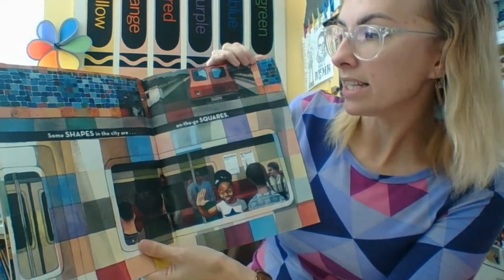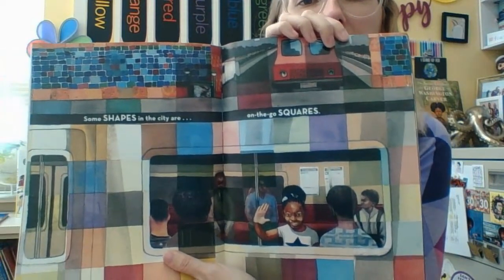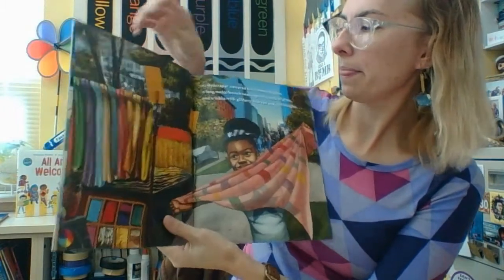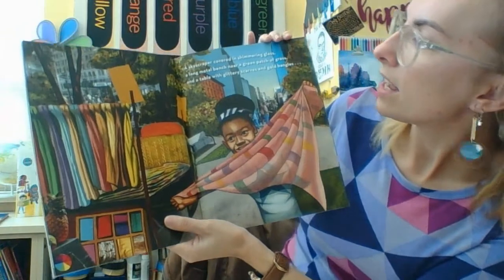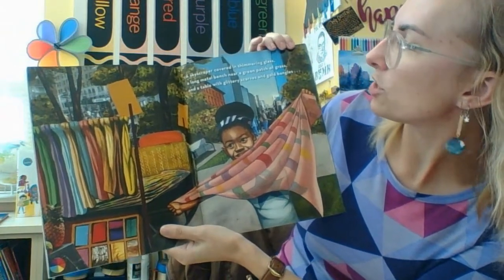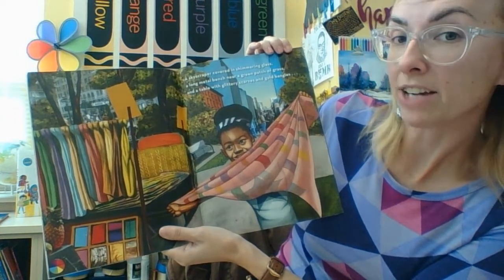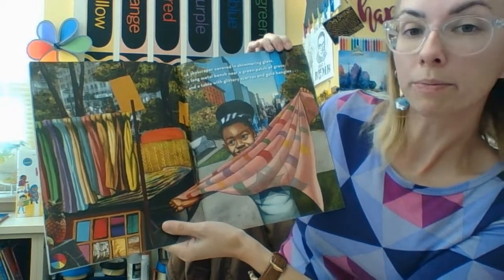Some shapes in the city are on-the-go squares. A skyscraper covered in shimmering glass, a long metal bench near a green patch of grass, and a table with glittery scarves and gold bangles.